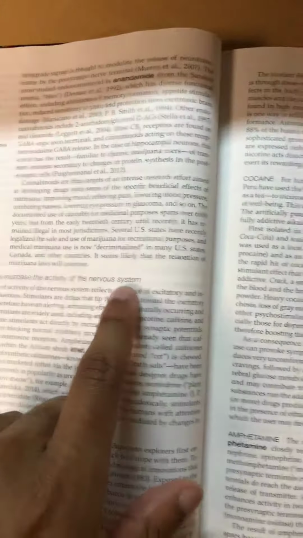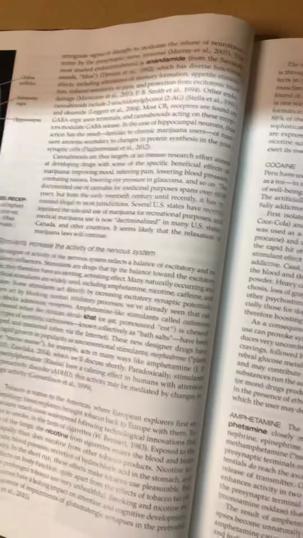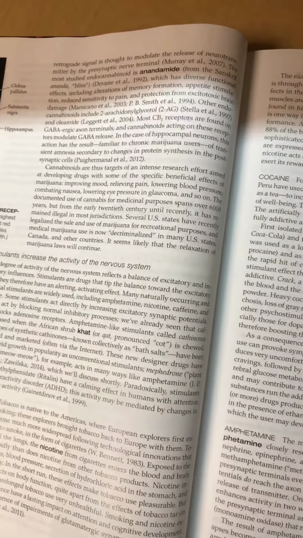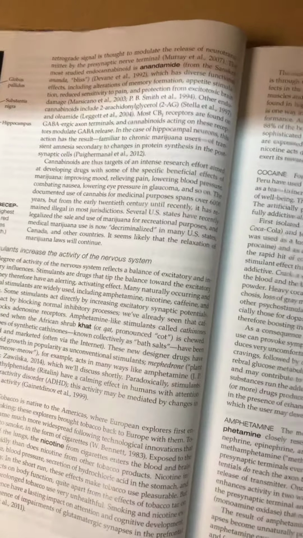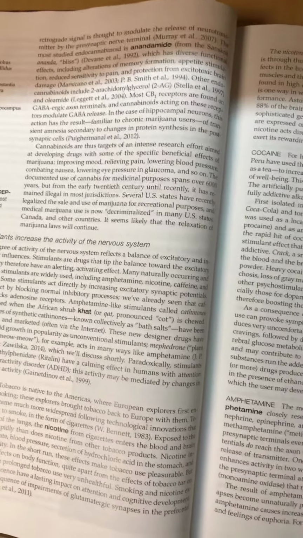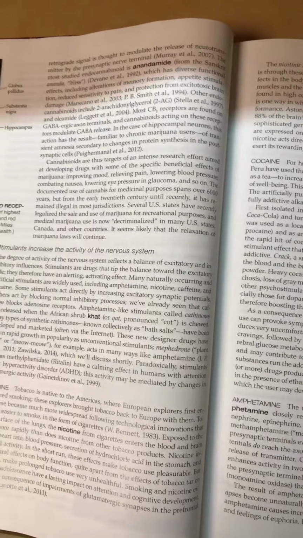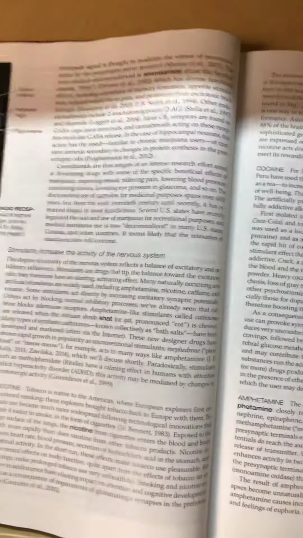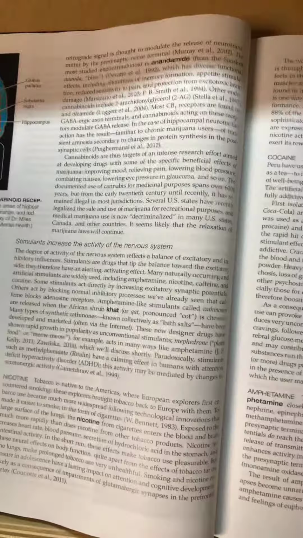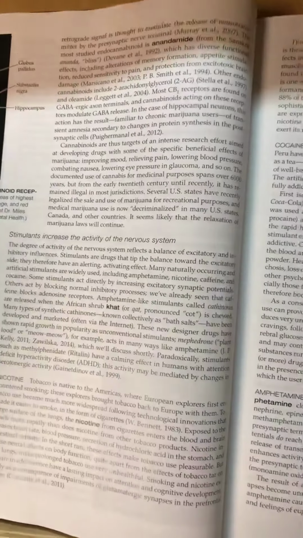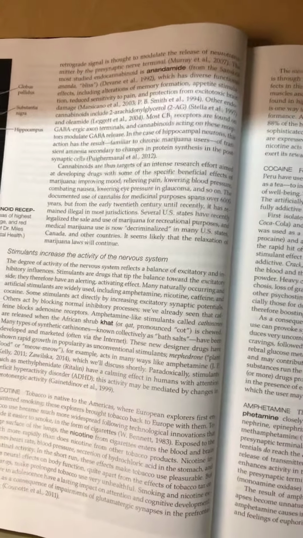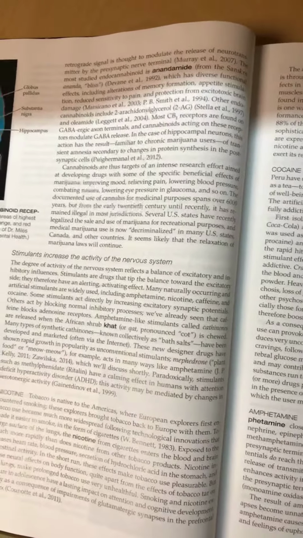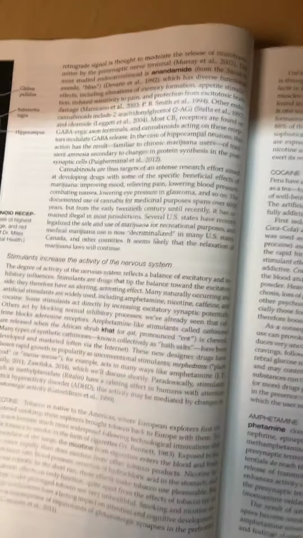Stimulants increase the activity of the nervous system. We could talk about this African shrub called khat as a stimulant. Stimulants are drugs that make you have an alert mindset, and they tip the body's balance to the more excitatory side. Khat is an African shrub that, when you chew it, acts like a stimulant.